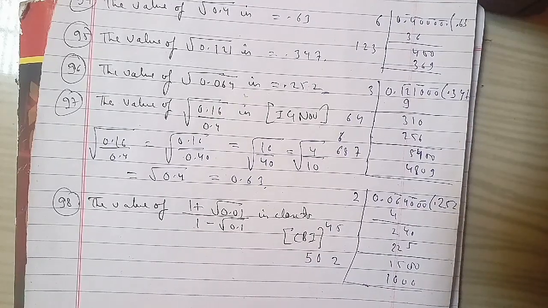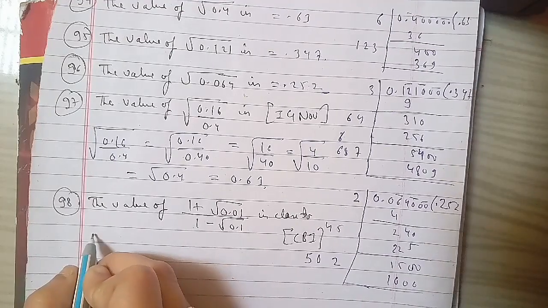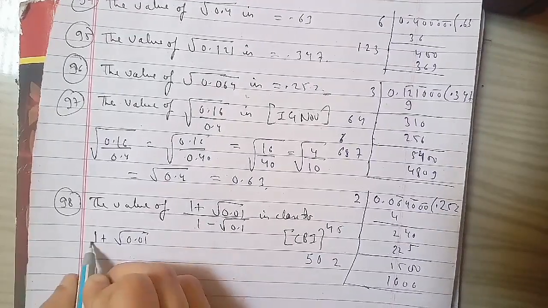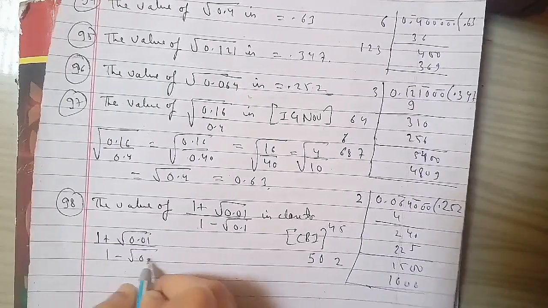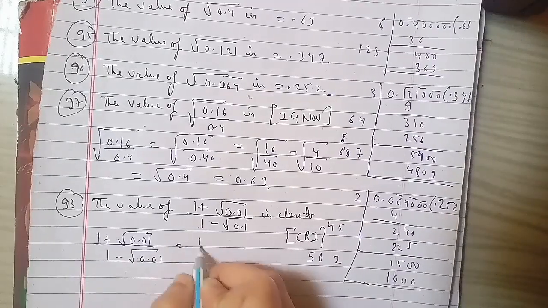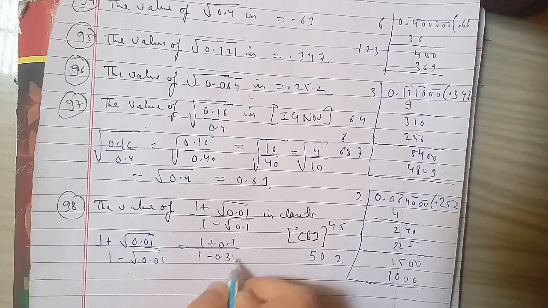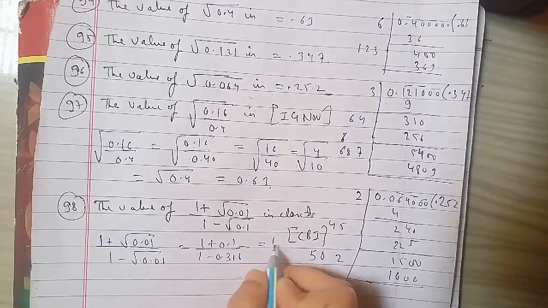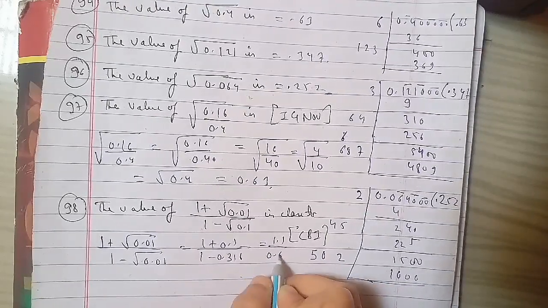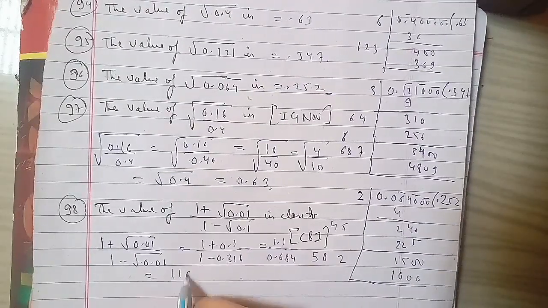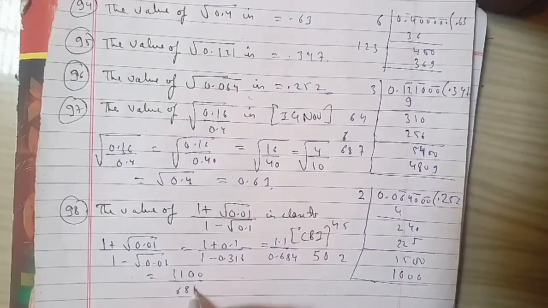So in this case, the question is 1 plus under root 0.01 upon 1 minus under root 0.01 equals 1 plus 0.1 over 1 minus 0.316, which equals 1.1 upon 0.684, which equals 1100 upon 684.